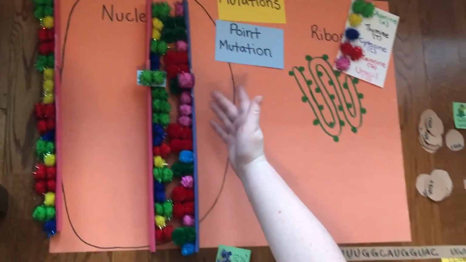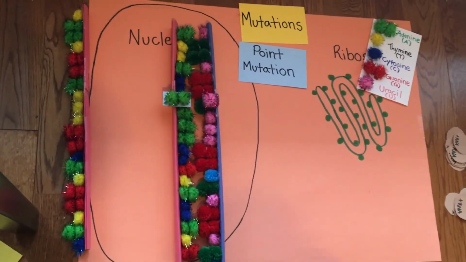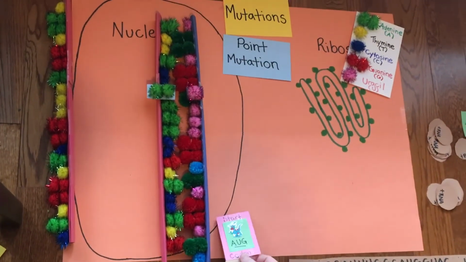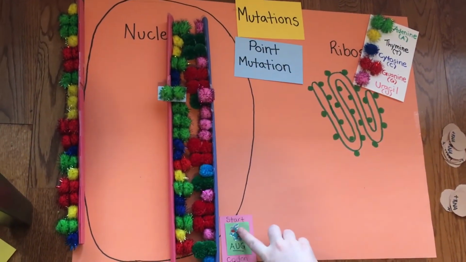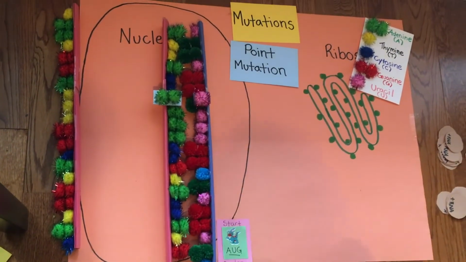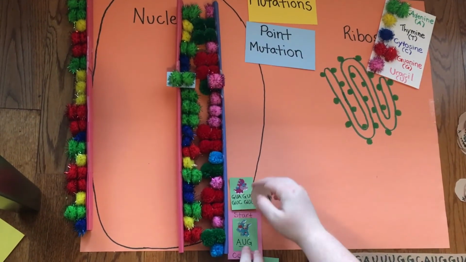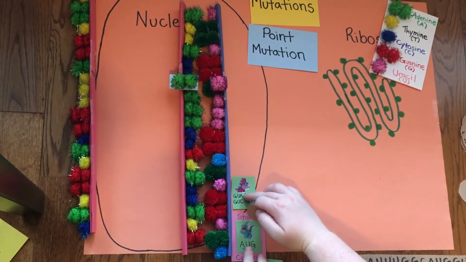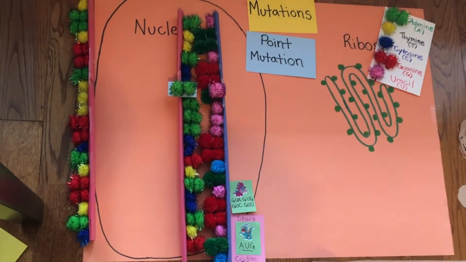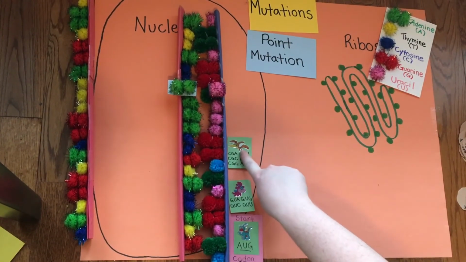So now that we have a substitution, we can again take our tRNAs and plug them in. So we're going to start with our AUG, of course. It's our first one. GUA we have for our second one. We have CGG, and we have the CGG there.